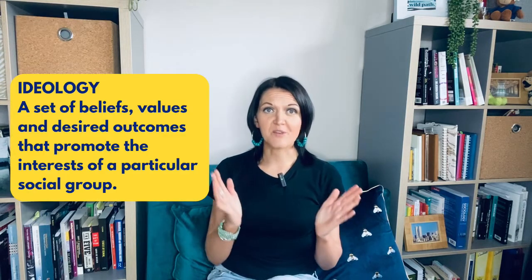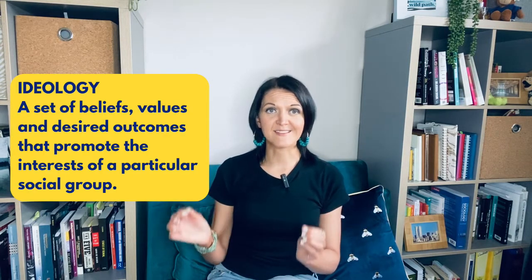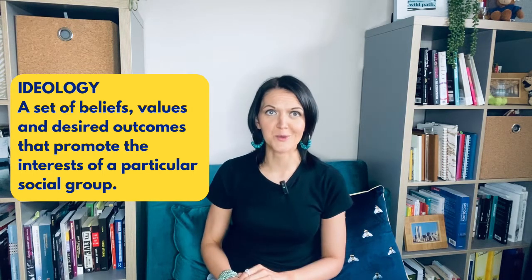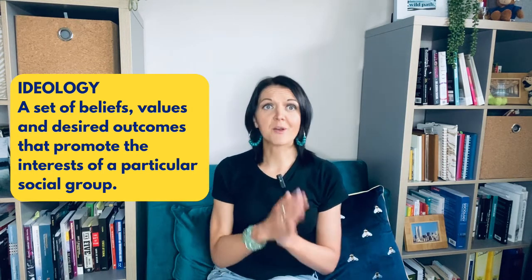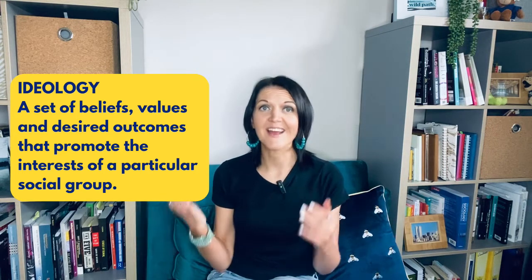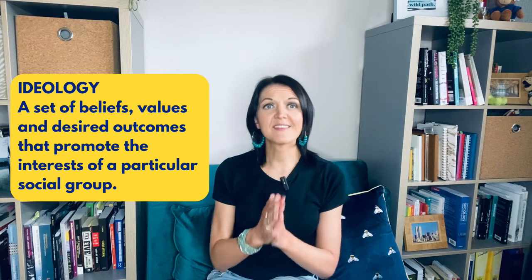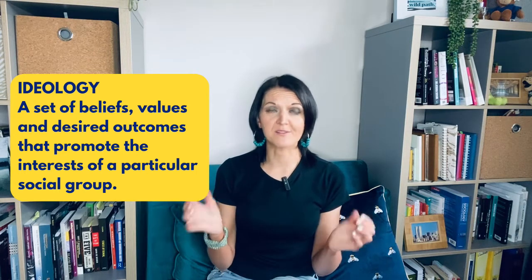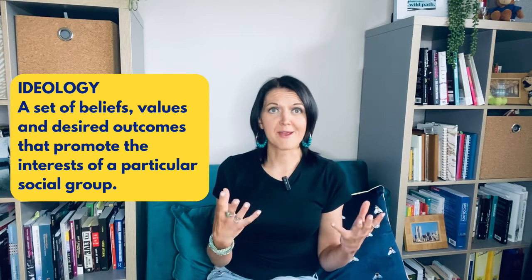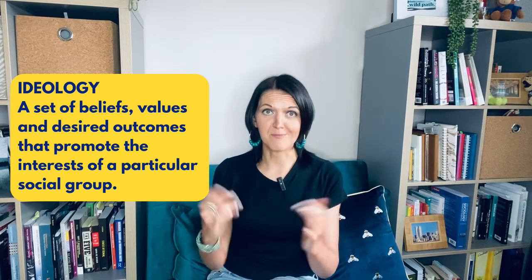Ideology is a set of beliefs, values, and desired outcomes that promote the interests of a particular social group. In other words, there are a group of people who are committed to a particular way of doing things and thinking about things. And this is something that they think everybody else should be doing. They believe that their worldview is superior and they want other people to live by it.